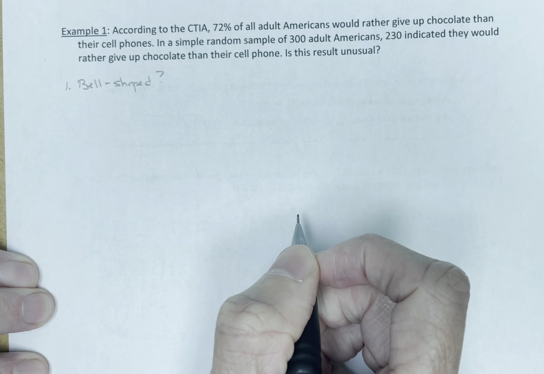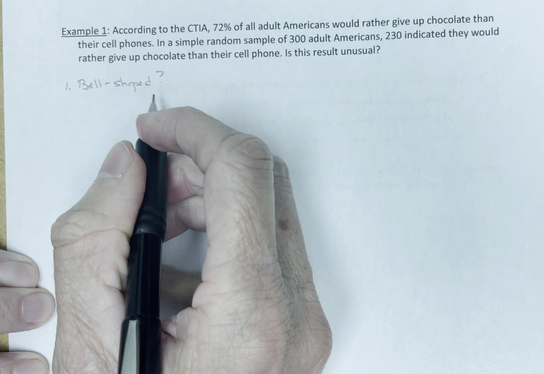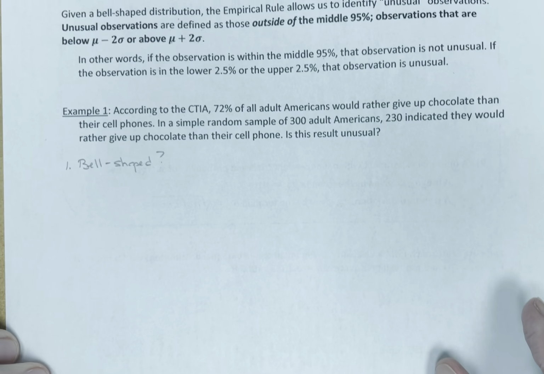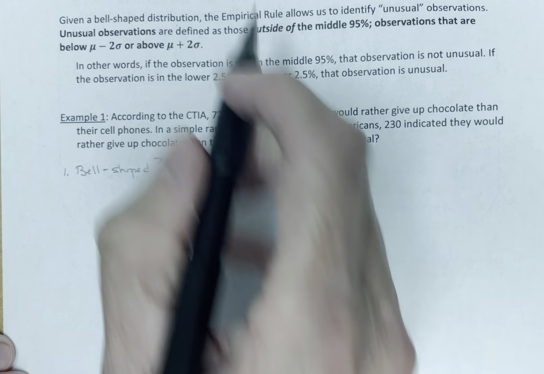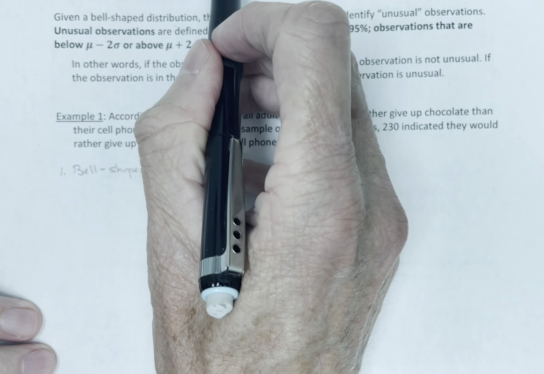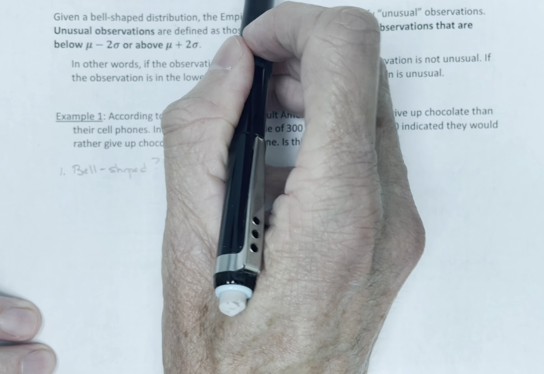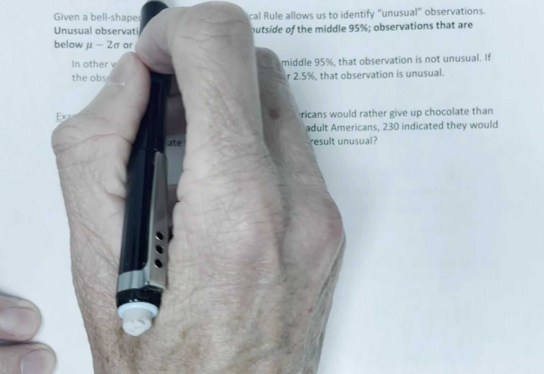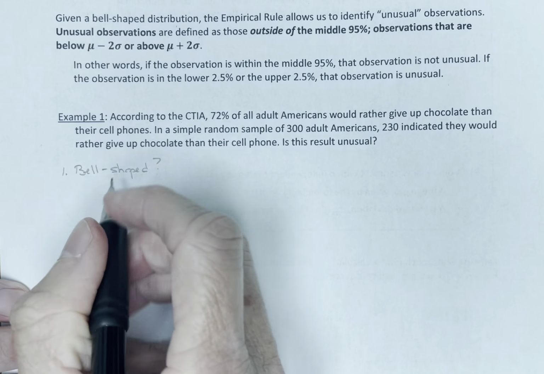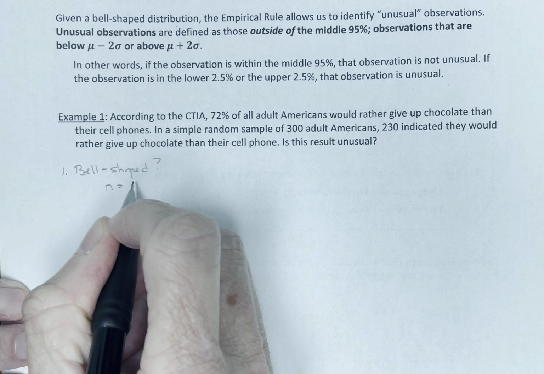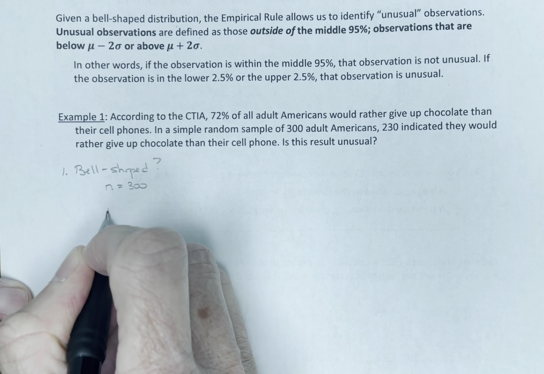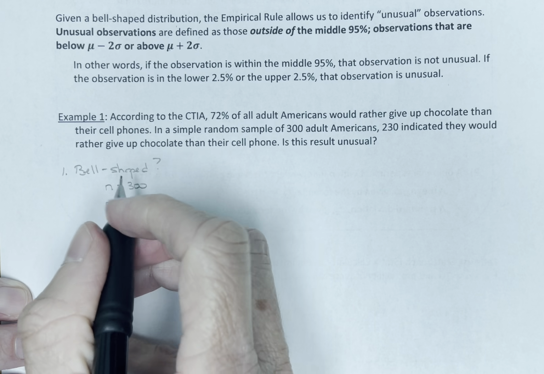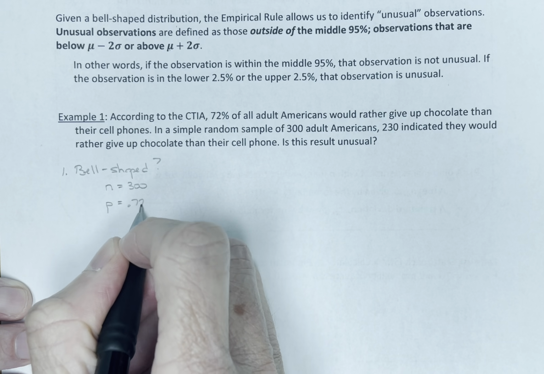We have a formula to apply: if n times p times 1 minus p is greater than or equal to 10, the probability distribution will be approximately bell-shaped. We know that n equals 300, and the probability of success, which means the person would give up their cell phone, is 0.72.